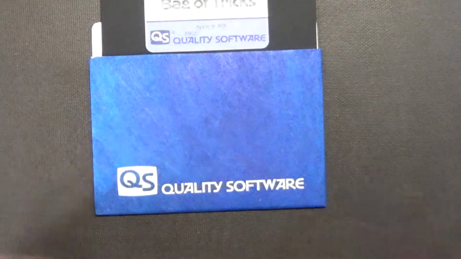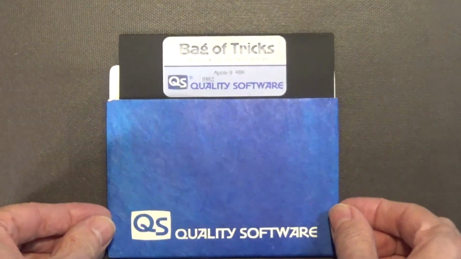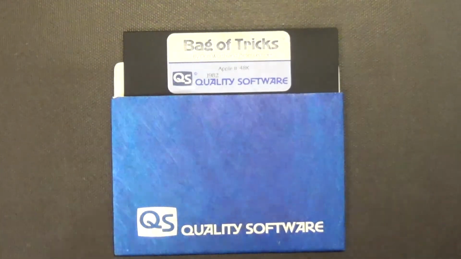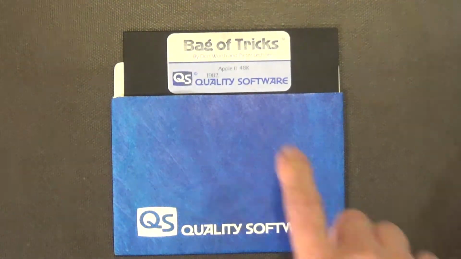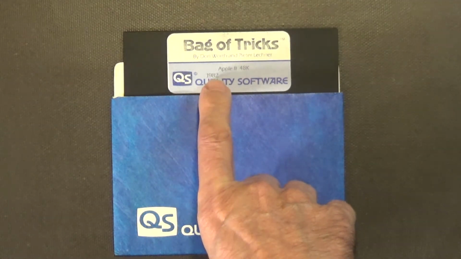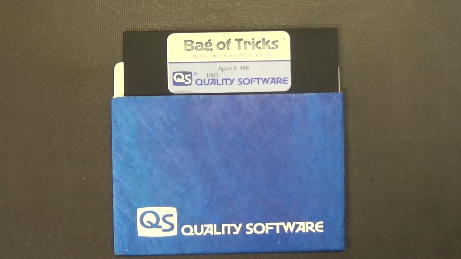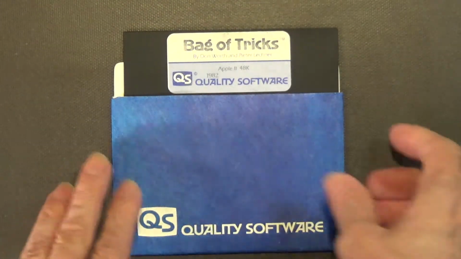All right, and we have Bag of Tricks right there. It's quality software, don't you know? Okay, it's for the Apple II with 48K of memory, 1982. Bag of Tricks. Now, I don't know what that is, so again, if you know, leave a comment.